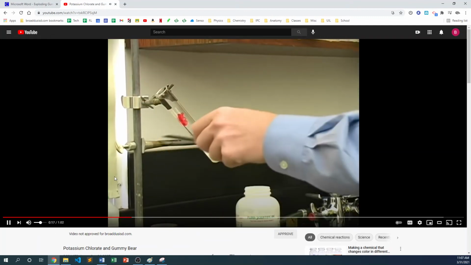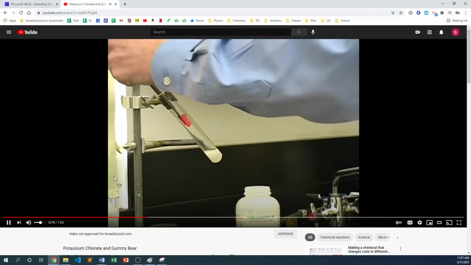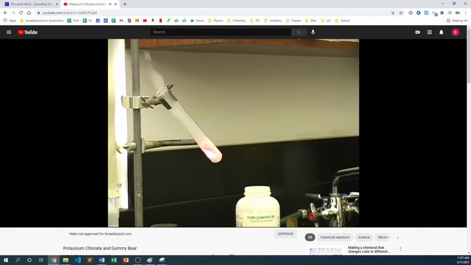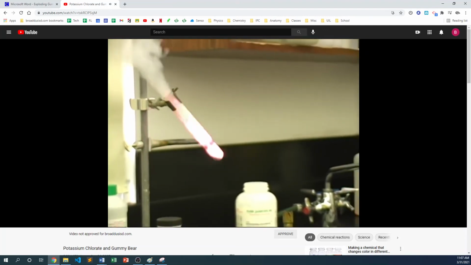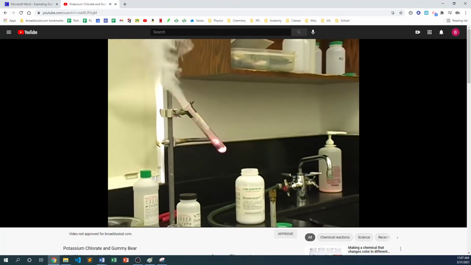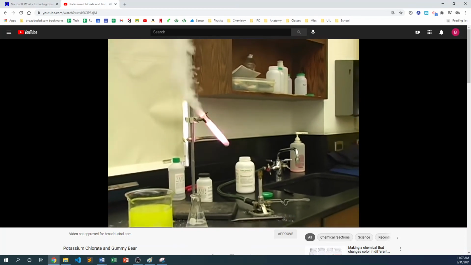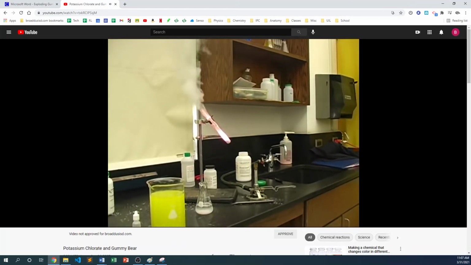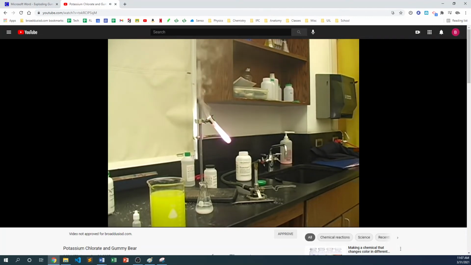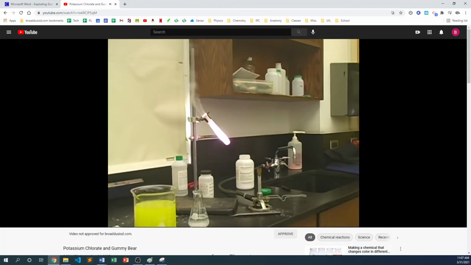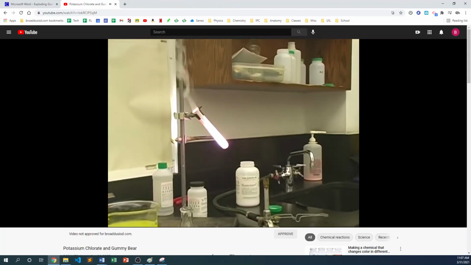So, molten potassium chlorate. Very, very dangerous. No, what are you doing? Oh no. Do you see the heat being produced? And the giant stream of fire? Oh, that poor bear. That's satisfying.